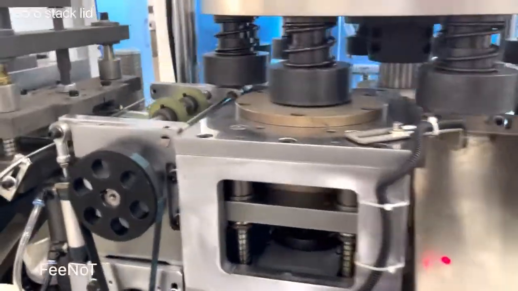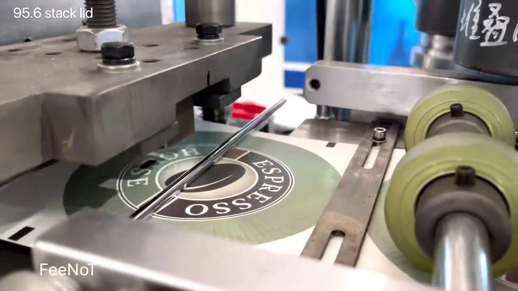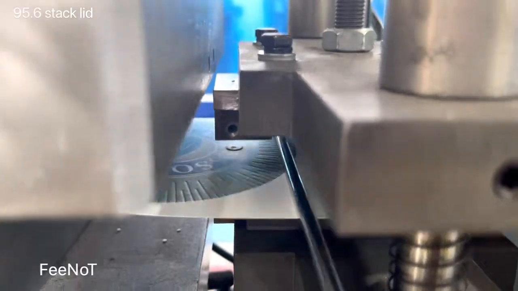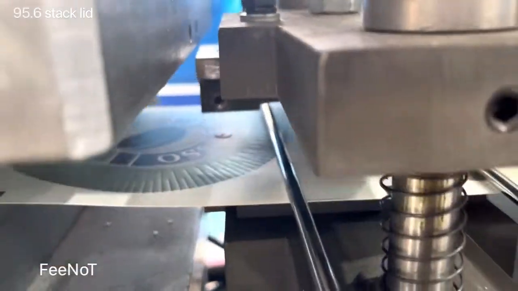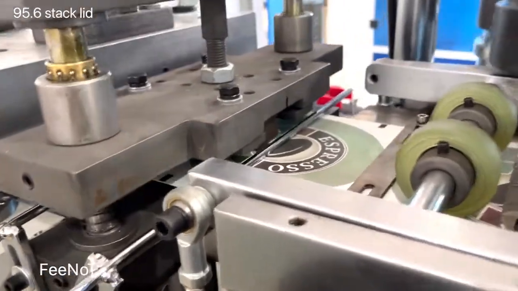Okay, we had finished the 4-punch setting. The drink hole and the air hole. We had finished the set here.